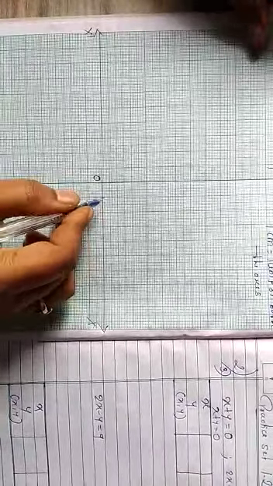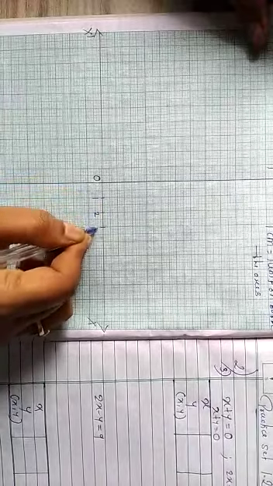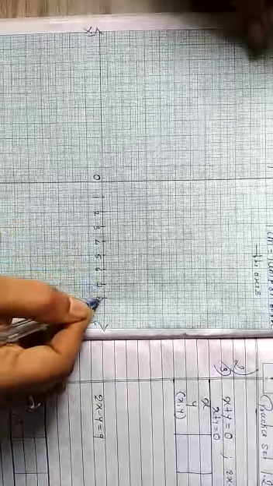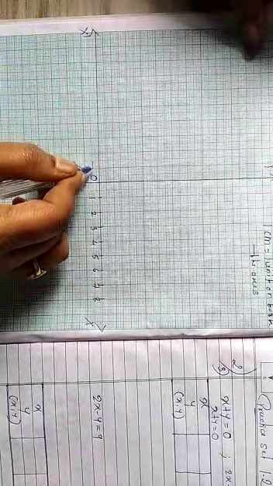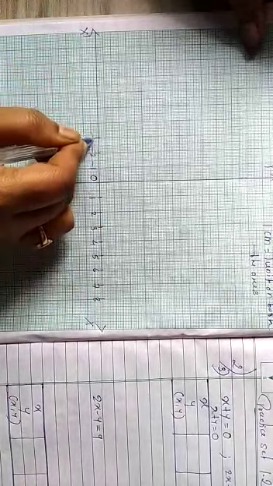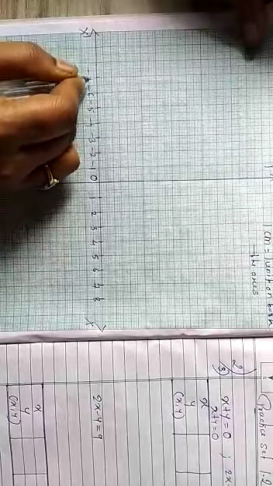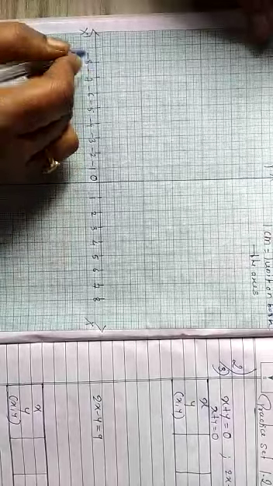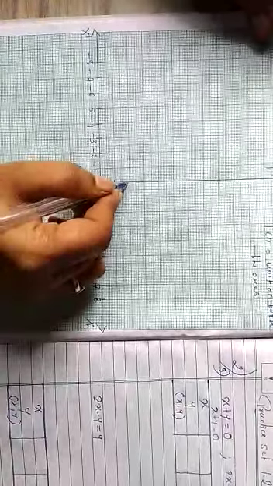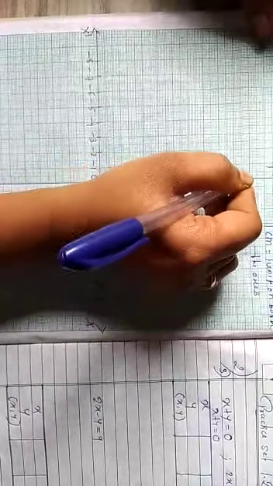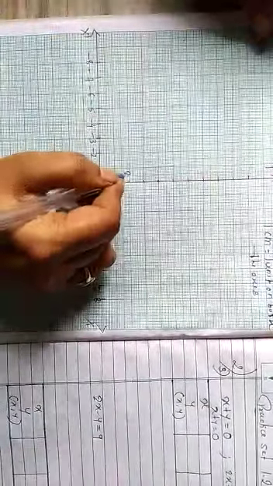So I'll put the numbers 1, 2, 3, 4, 5, 6, 7, 8. Same way to this side: -1, -2, -3, -4, -5, -6, -7, -8, and so on. Here also, we have studied in lower classes, this is the first quadrant, second, third, and fourth. In the first, both the axes are positive.